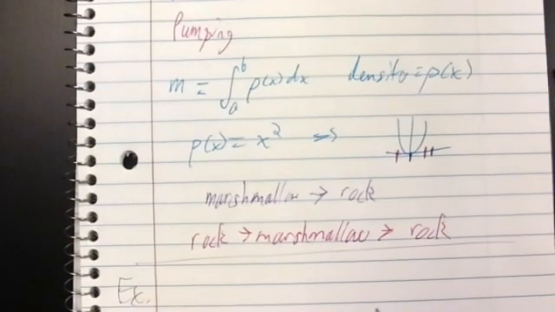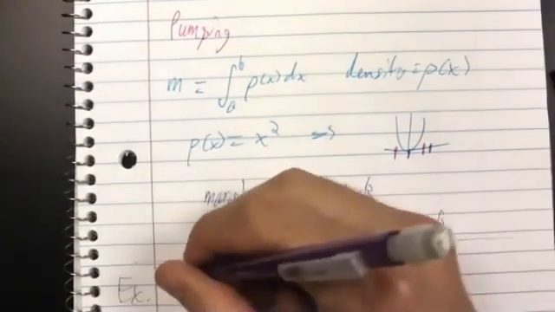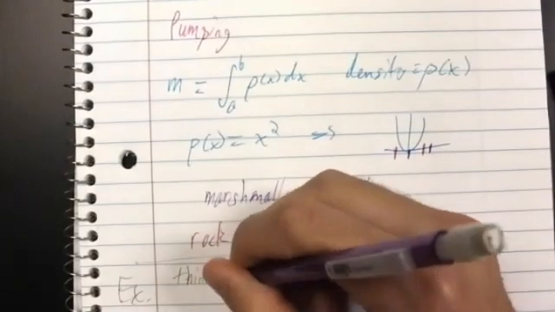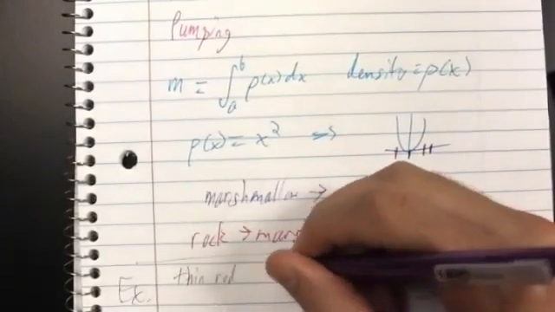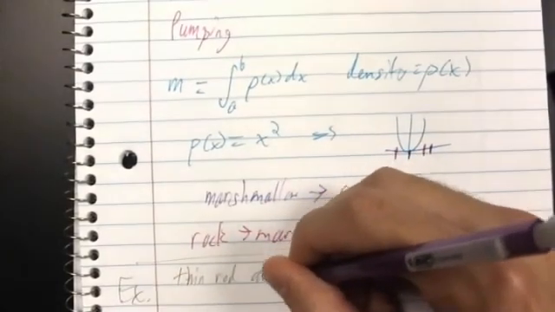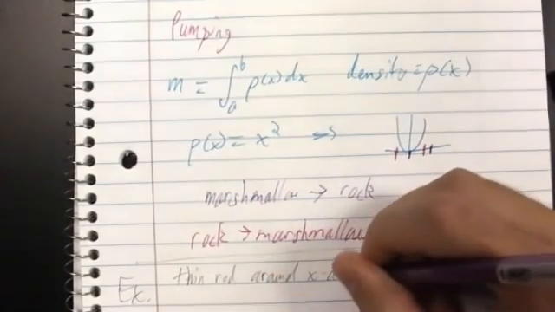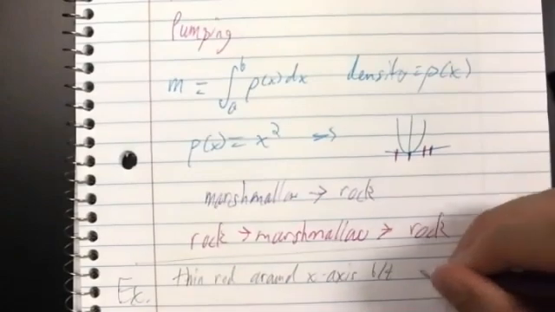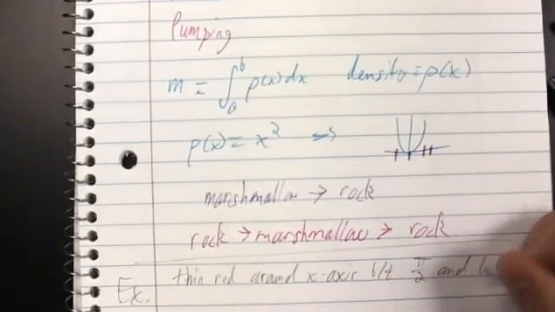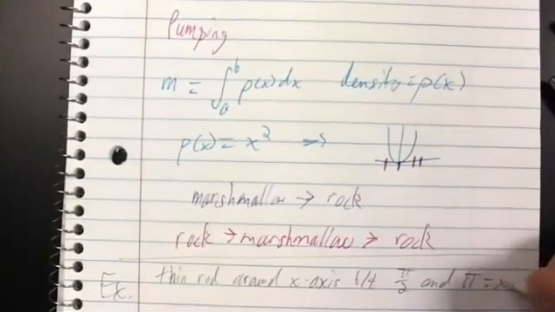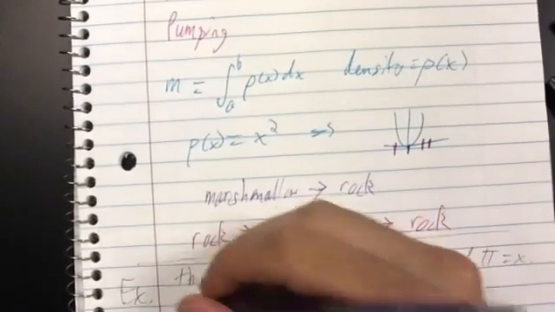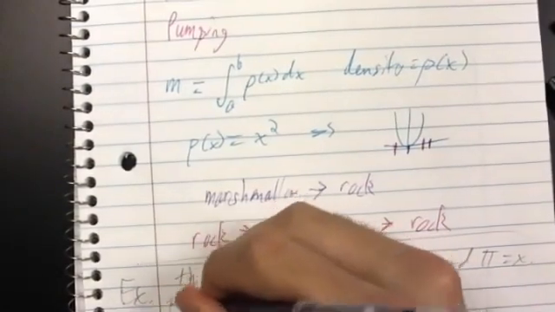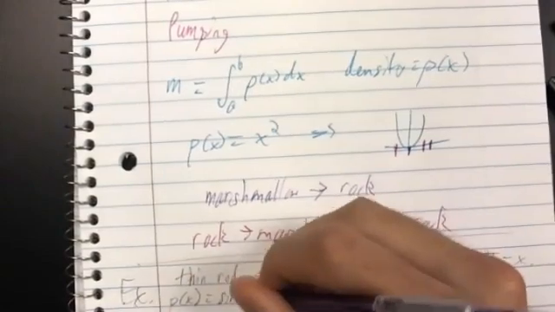What we're going to be doing is we have a thin rod around the x-axis between pi over 2 and pi. So x equals these things. The density of the rod is sine x.